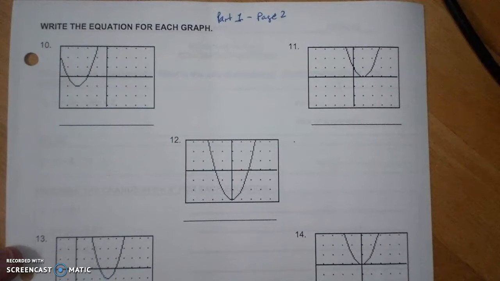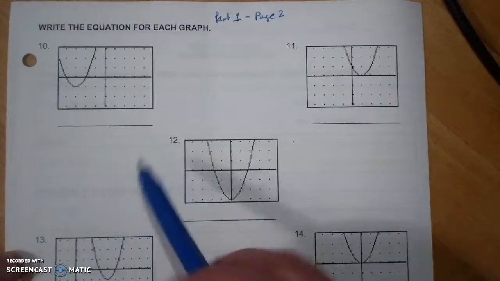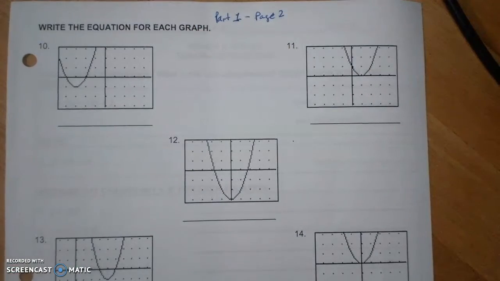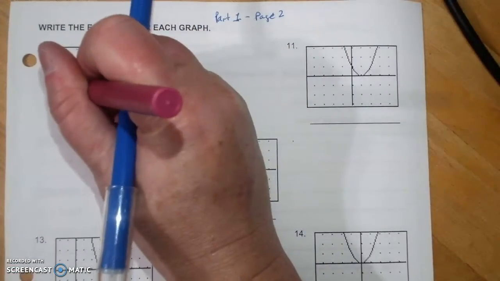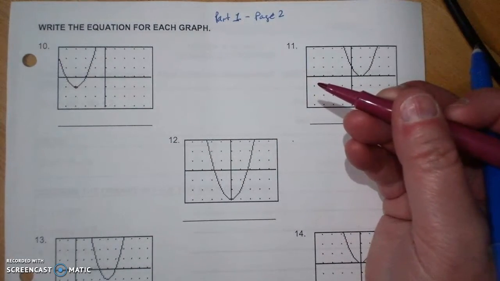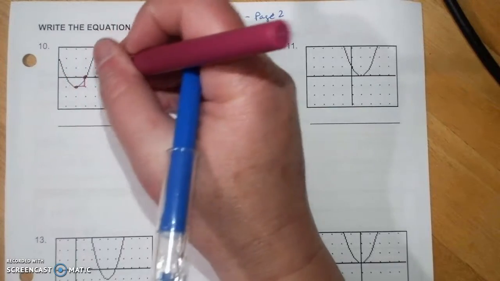Unit 14, the review, Part 1, page 2. Write the equation for each graph. I'm going to make some notes to the side. First, I'm going to put a dot at the vertex, and then I'm going to check for widening of the quadratic or narrowing. So over 1, up 1, it hit.